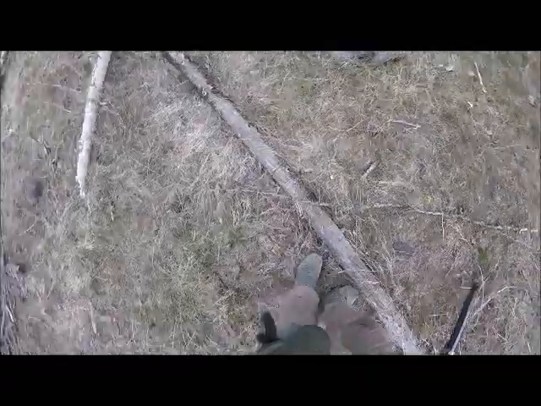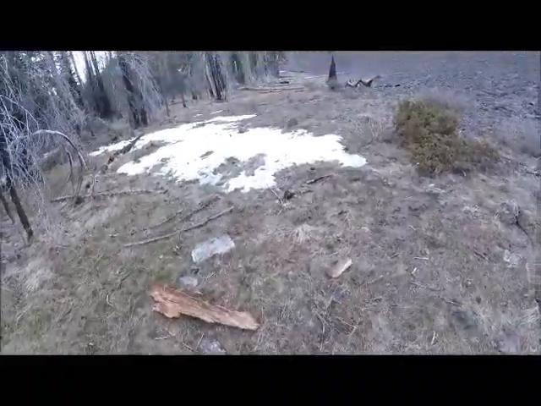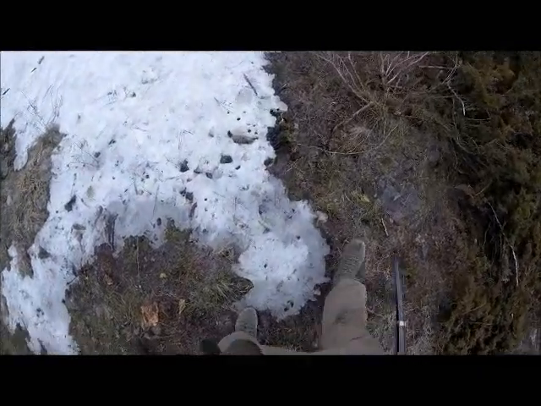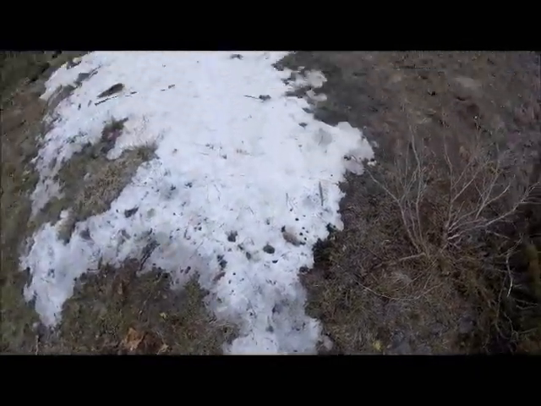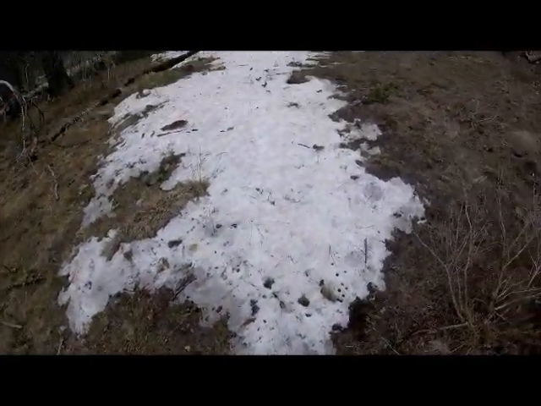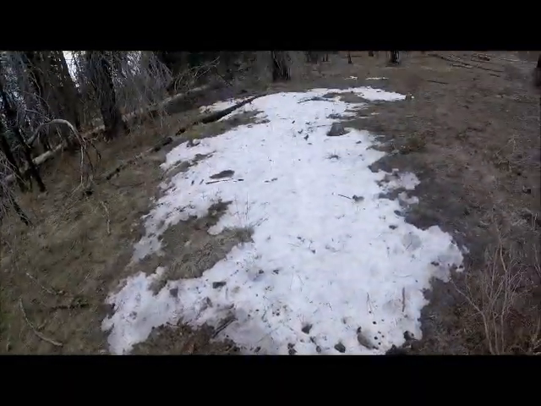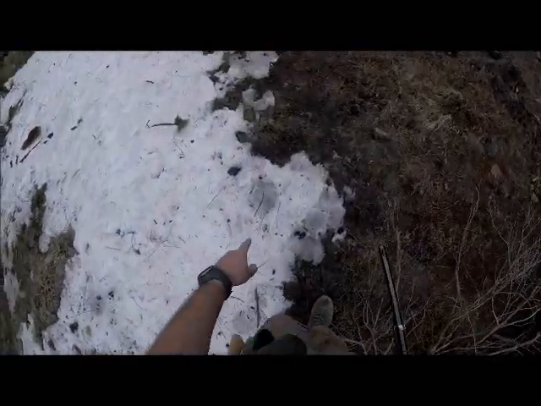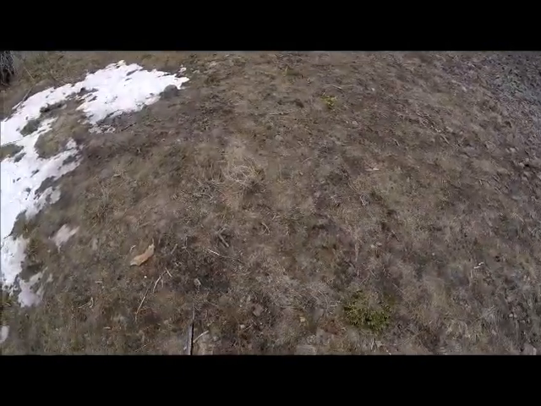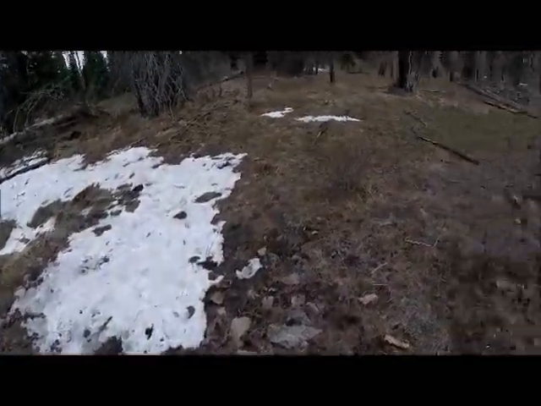So all kinds of elk sign through here. So I just left her at camp, left her in the tent. And checking this snow for a track. I don't really see anything new. Got some fresh elk track. I don't see anything recent. I'm gonna make my way up here and head to camp. See anything interesting, I'll bring you back on.